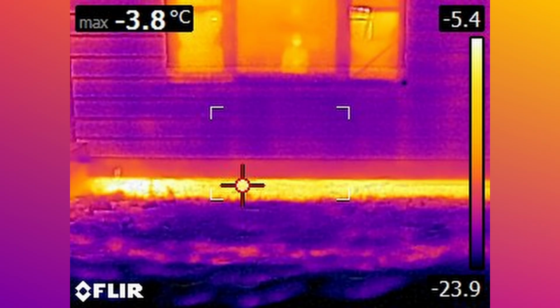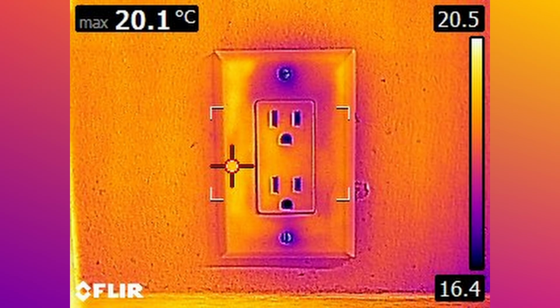Another issue that lots of people don't think of is foundation walls. Here you can see what I am presuming is a completely uninsulated foundation. It's obviously far warmer than the rest of the house, and this would be a massive heat loss for the homeowner. Now, remember that outlet from earlier in the video?